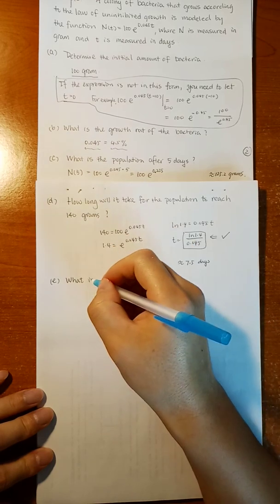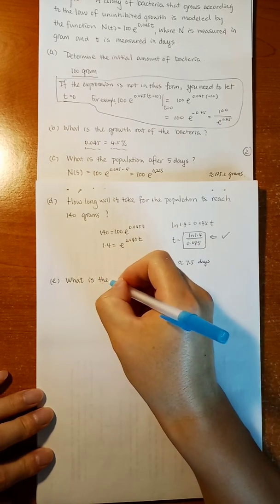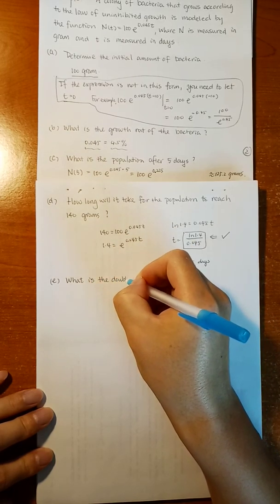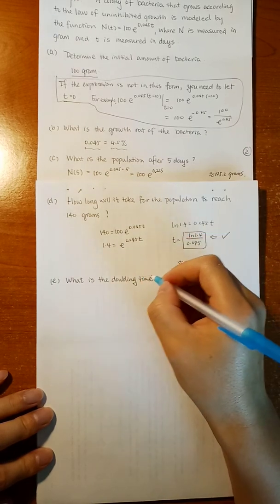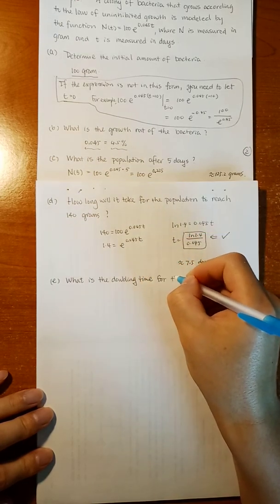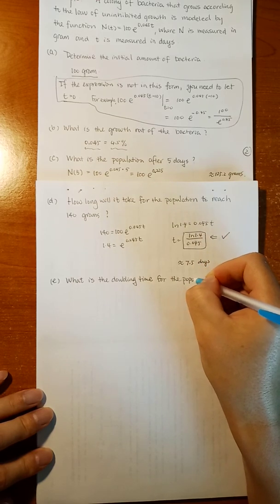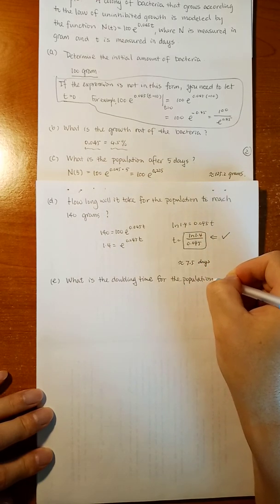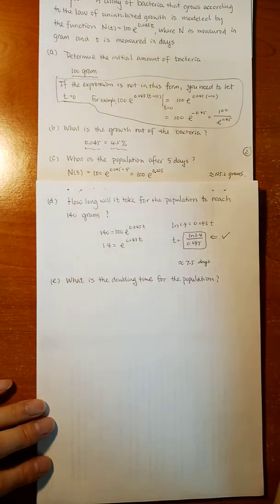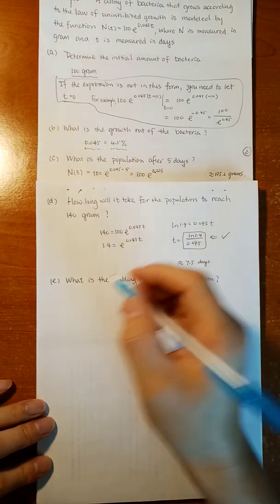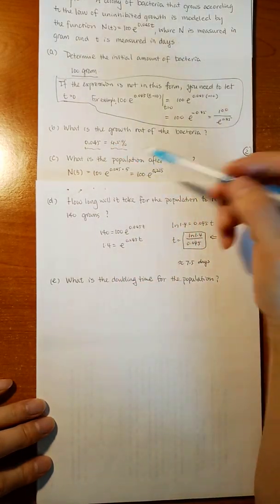E. What is the doubling time for the population? The initial population is 100.